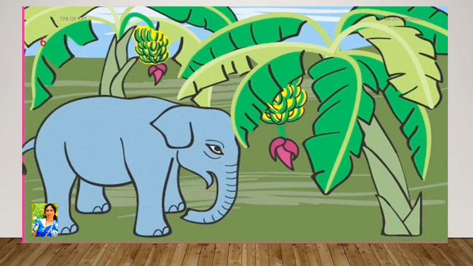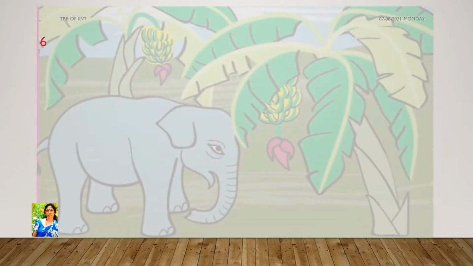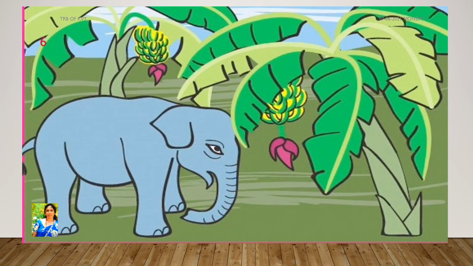Oh, now I will not eat the bananas of these trees. Though I am hungry, I should think of something to help these trees to get back to their original position. That means to make the trees more healthy. That means to supply water. Okay, then Appu thought, I must get water in my trunk. Then he started walking towards the river or pond, wherever he can.